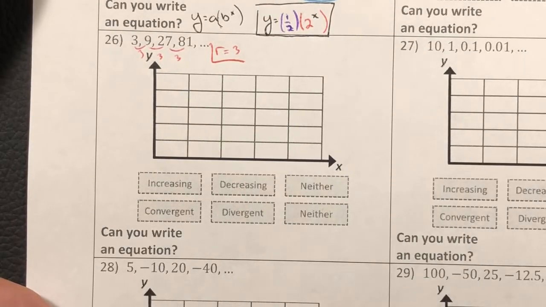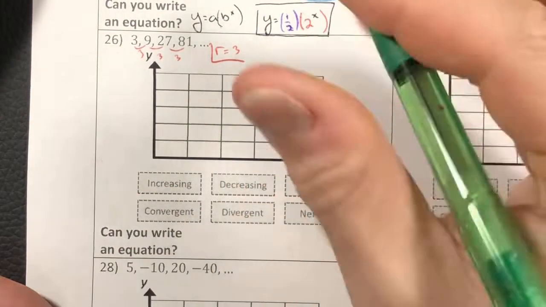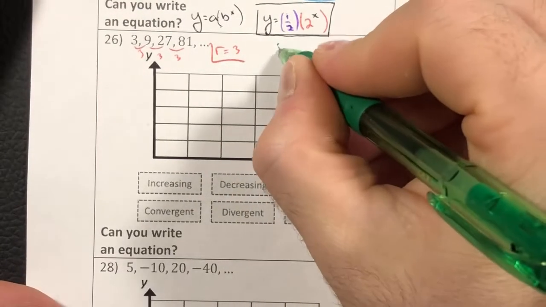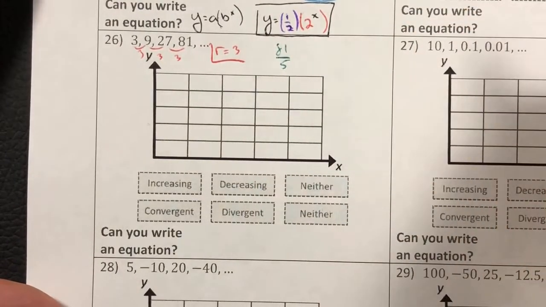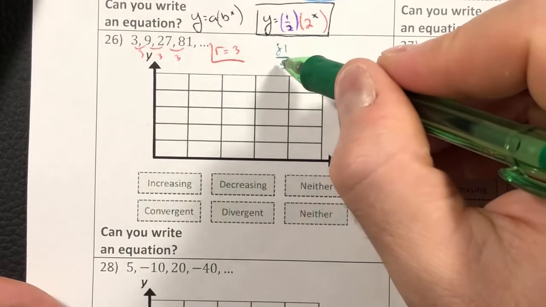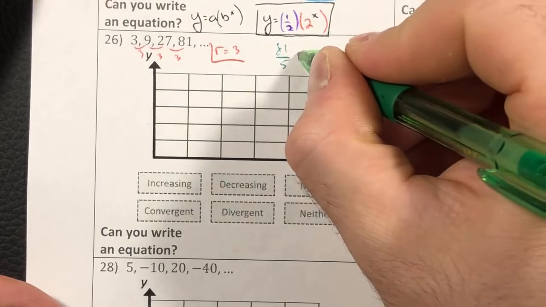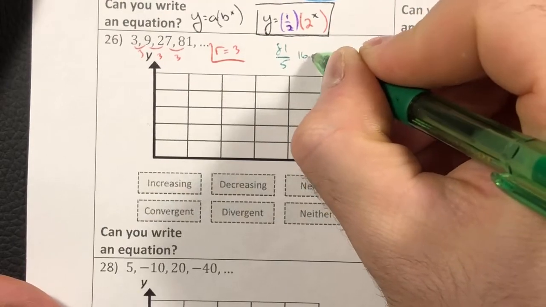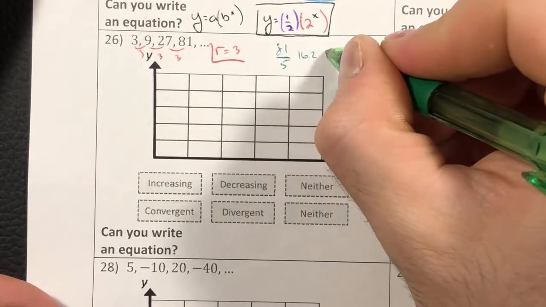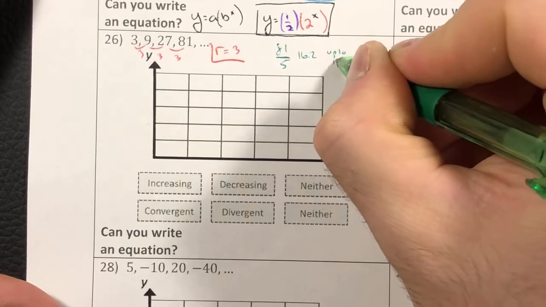Perfect. The next thing that I'm going to do is I want to graph all these numbers on this plane right here. So I'm going to take my largest number, which is going to be 81. I'm going to divide it by 5. And 81 divided by 5 is going to be 16.2, which means I'm going to round that up to 17.